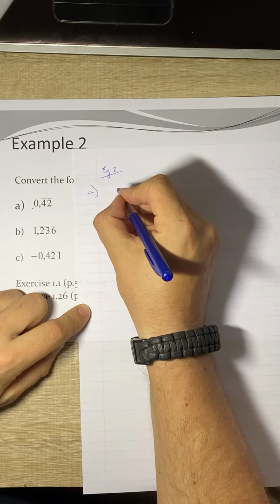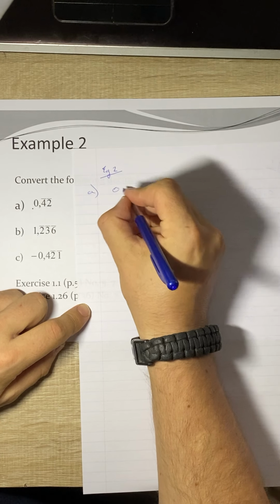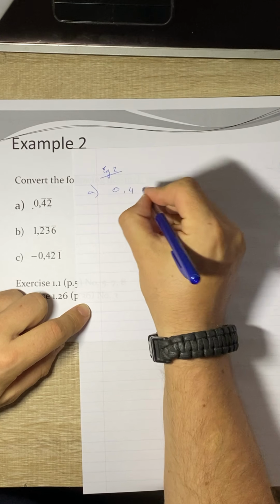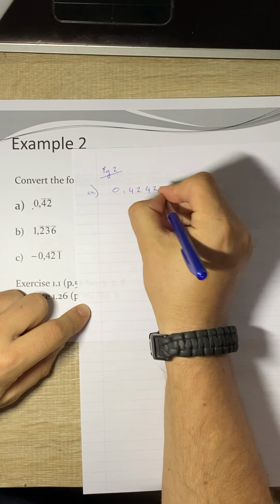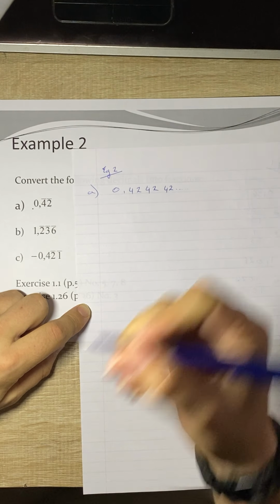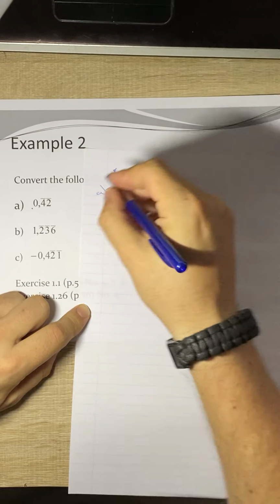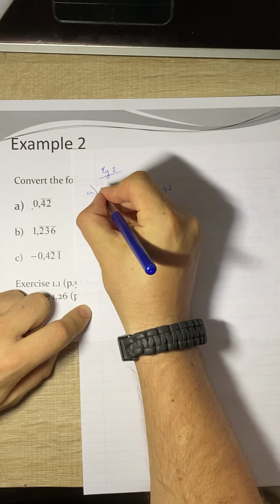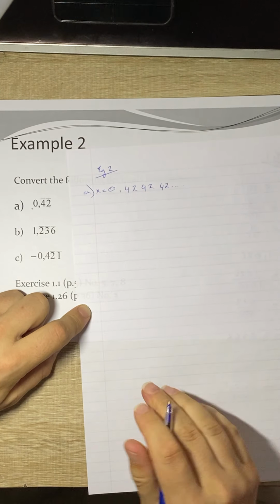A. So we've got this 0.424242, and it carries on and on and on. Now what I'm going to do, grade 10s, is I'm going to say that this thing equals x.